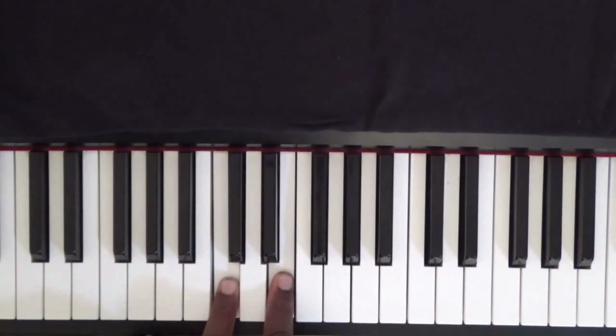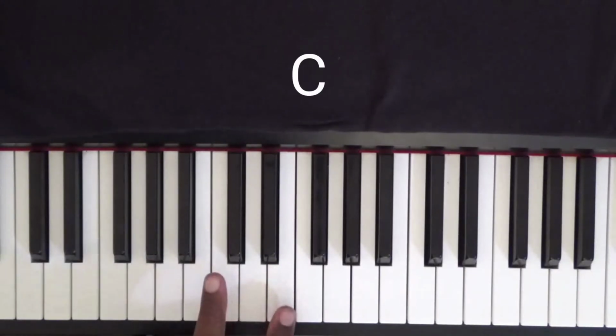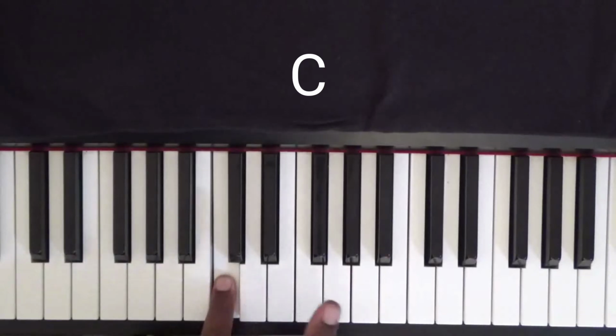Now, for a minor interval, you count 3 half steps higher instead of 4 half steps higher. So, for example, C minor interval, the first thing you look for is the first letter of what I told you, C. Now, for a minor interval, you have to find the second note that goes with the first note, so you play these two notes together.